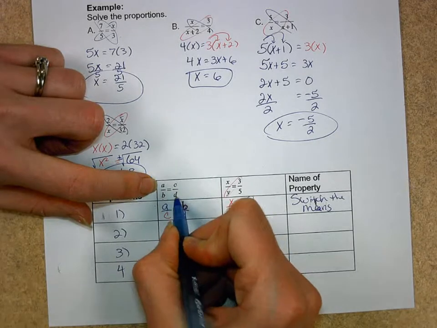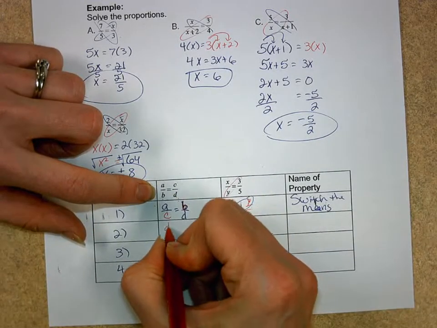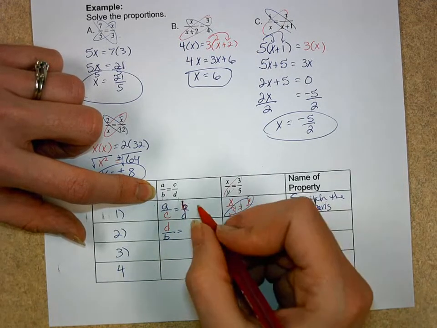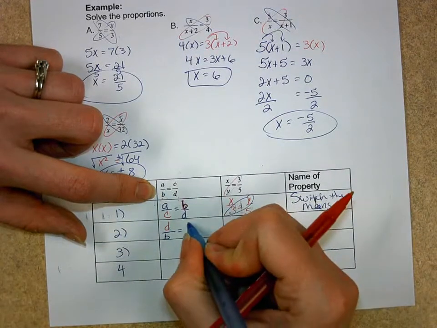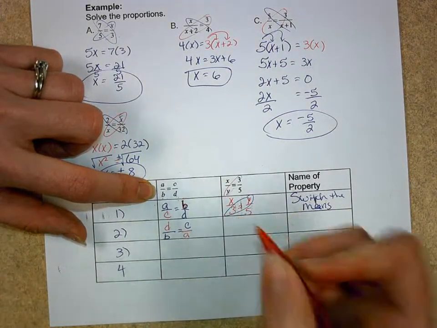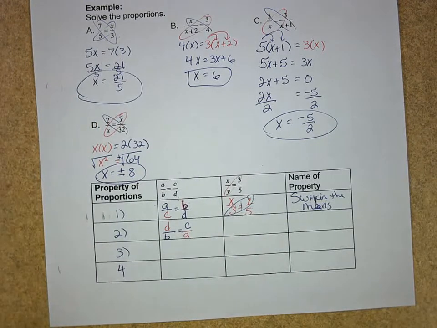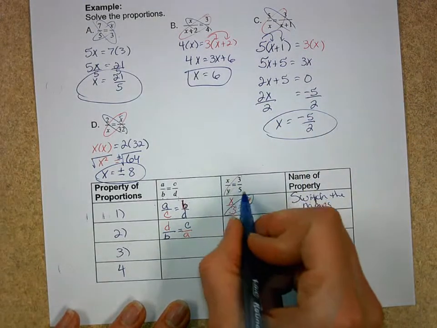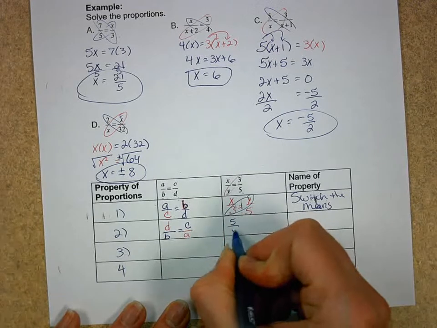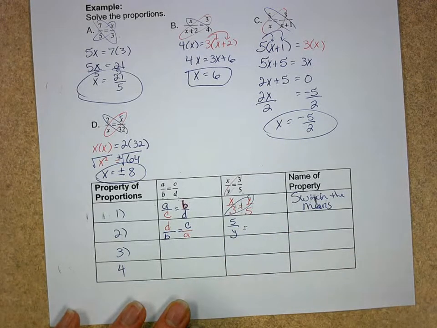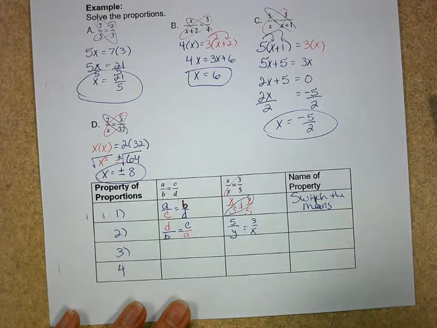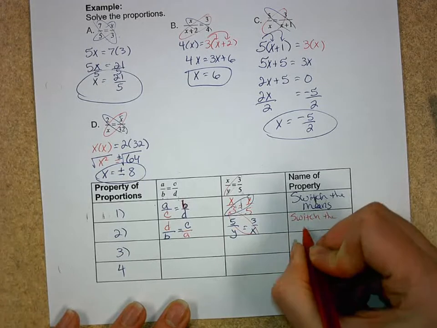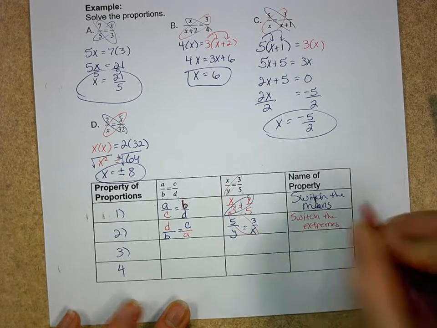A is to B as C is to D. Now look at this next one. I'm going to get D is to B as C is to A. Now this time what switched? Yeah, that's right. My extremes switched. So that means if I did this next one, I'm going to have the extremes switching. Those are those two. I'm going to get 5 is to Y as 3 is to X. I switch this time the extremes. So it's switch the extremes.